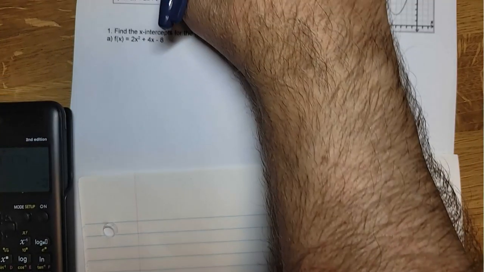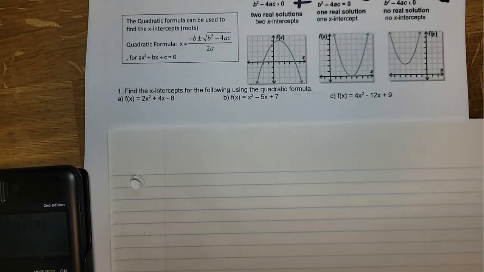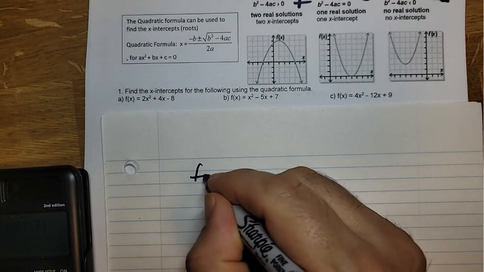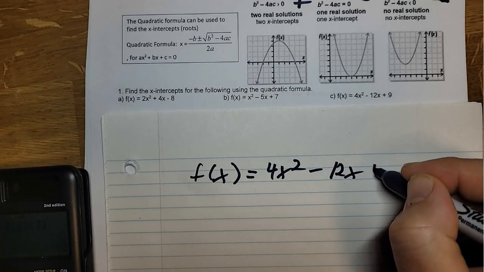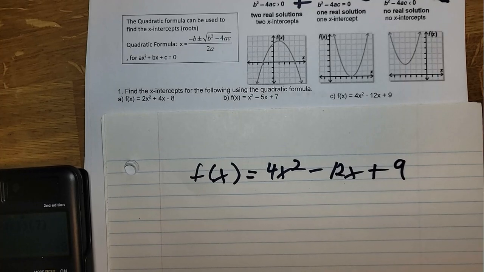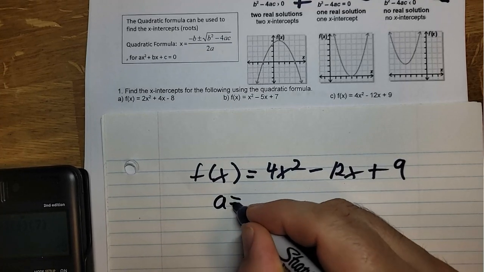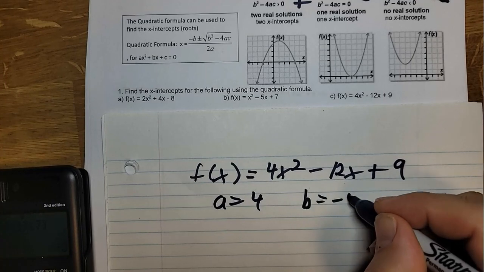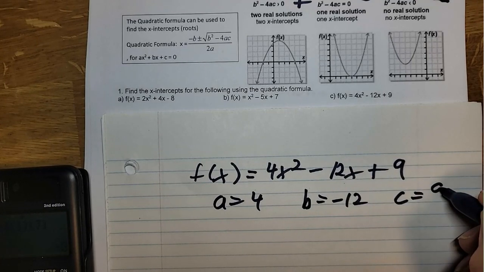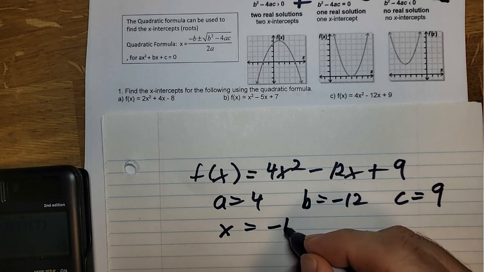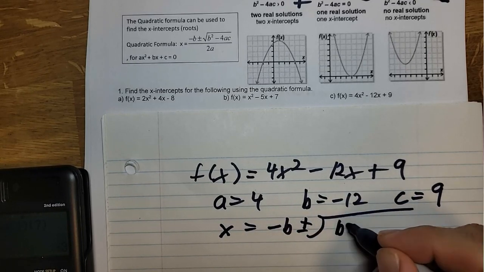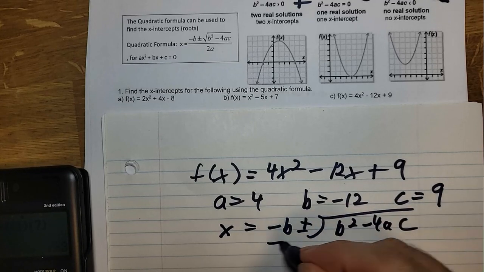So next one's 1C. This page's got all the markings on it, so let's find 1C here. Bring the page down. Here we go. F of x equals 4x squared minus 12x plus 9. We're going to do the same thing. A is 4, B is negative 12, and C equals 9. We'll write the formula. So x equals negative b plus minus the square root of b squared minus 4ac all over 2a.